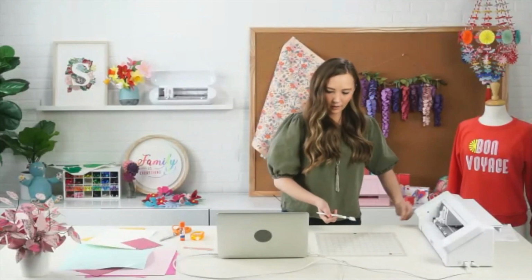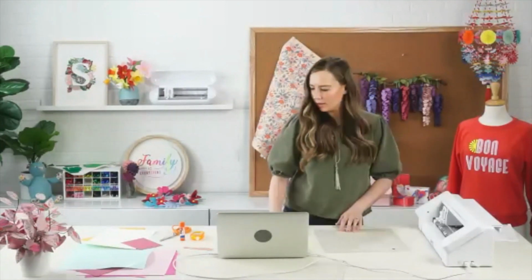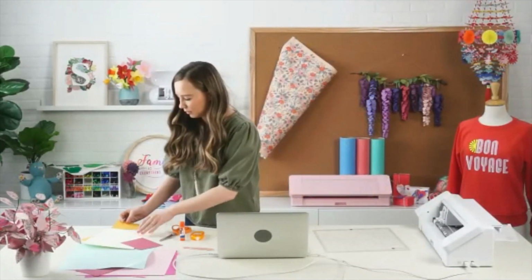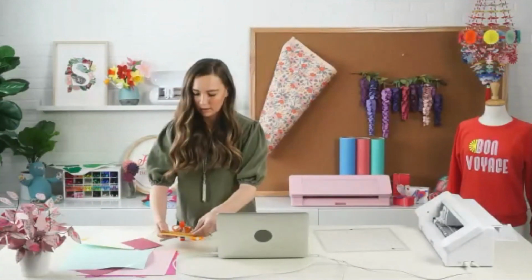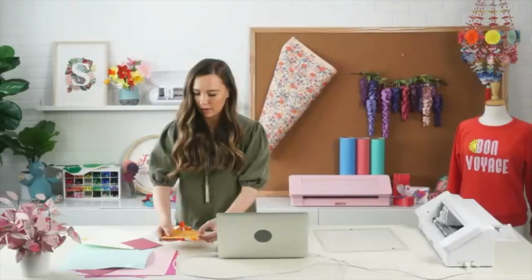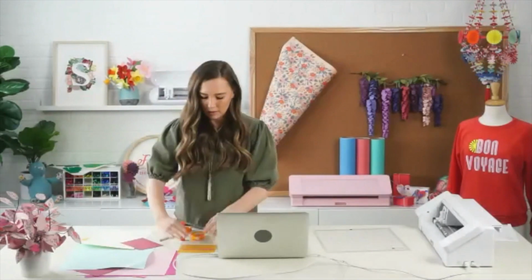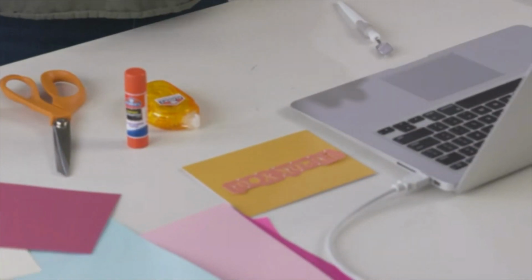Okay, so now that we have that piece done, I think it's going to be a really nice size on our card, because we're going to put it on here and then we'll have the offset behind it. So now we're going to cut our offsets.